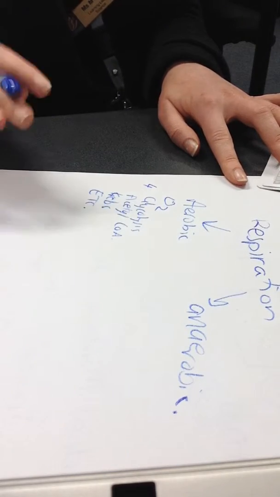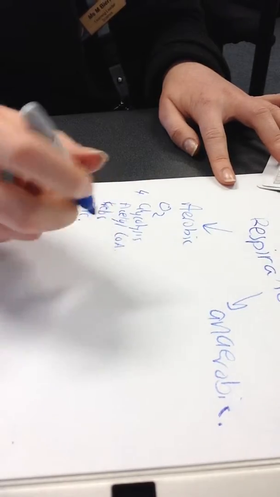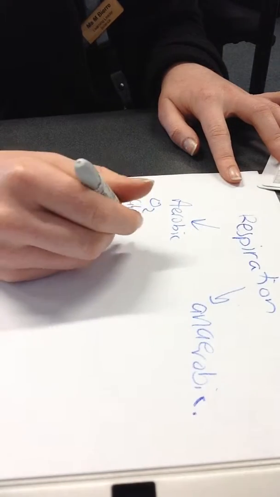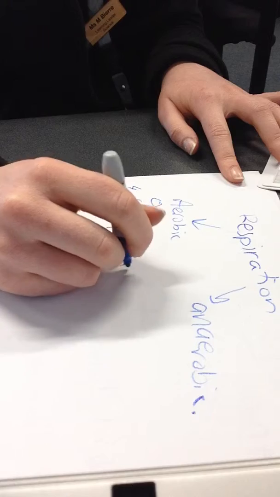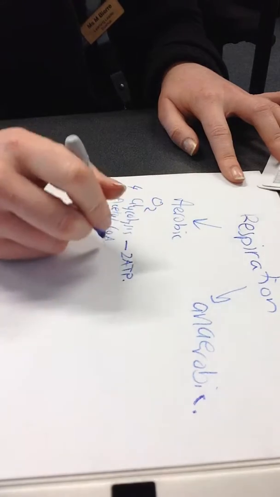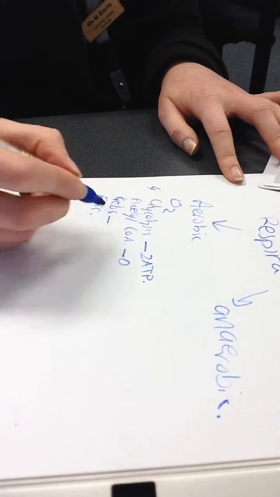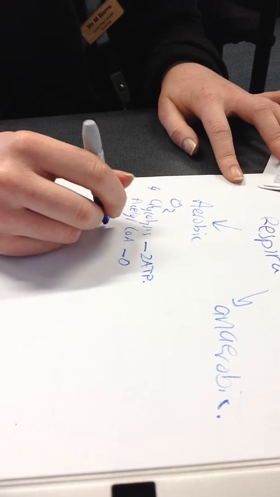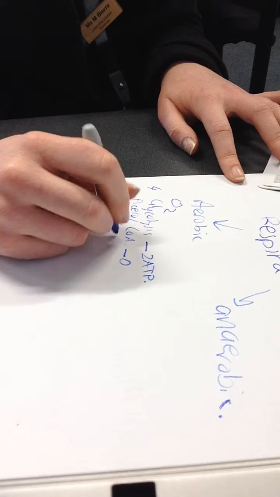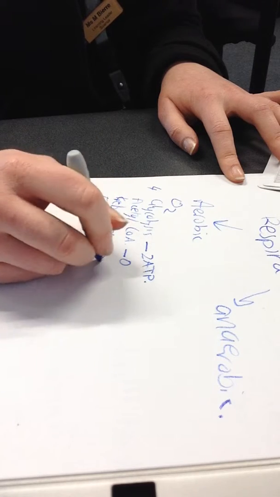Okay, so one thing I need to note, I kind of screwed up a little bit there. In glycolysis, you've got 2 ATP being produced. Acetyl-CoA, you've got none. Krebs, you've got no ATP being produced, but you've got those electron carriers.